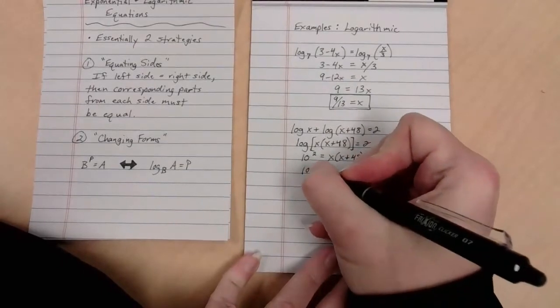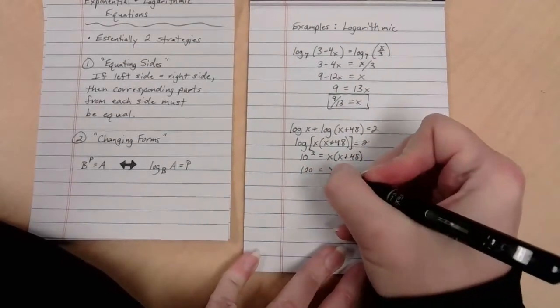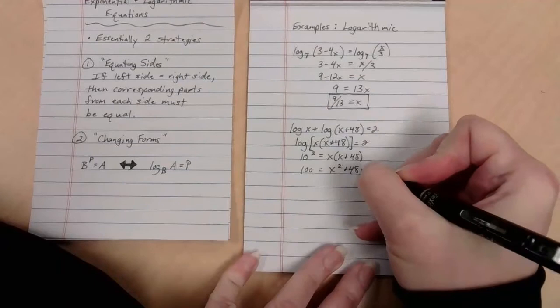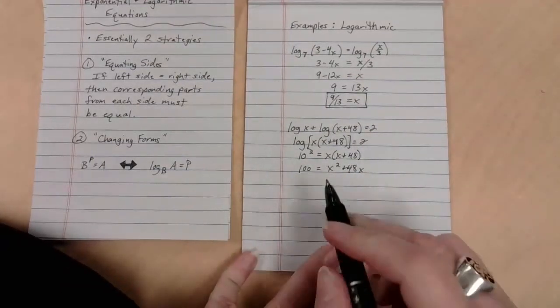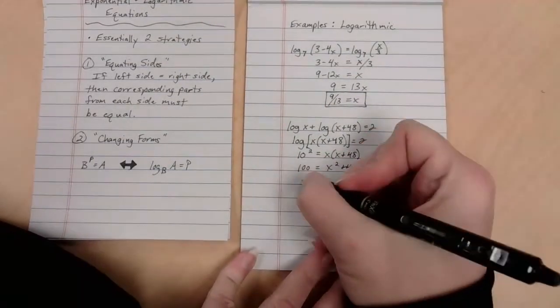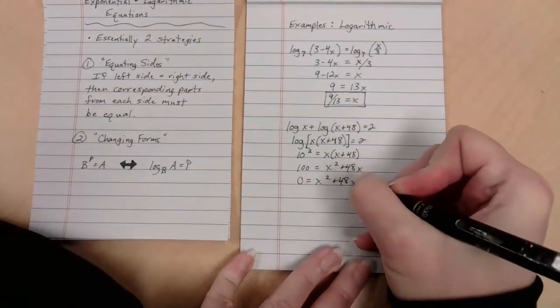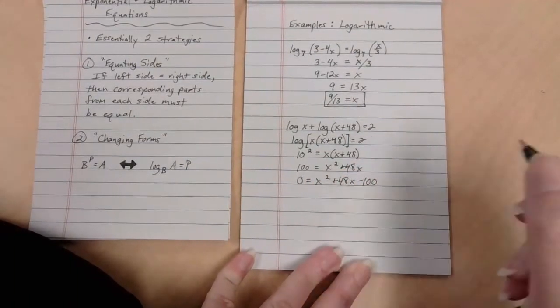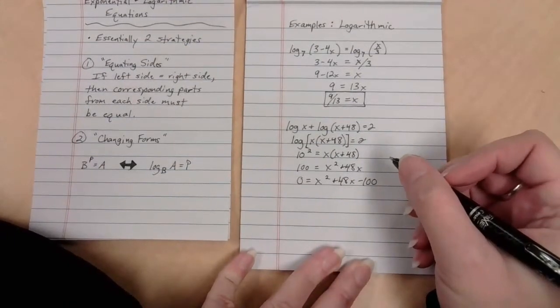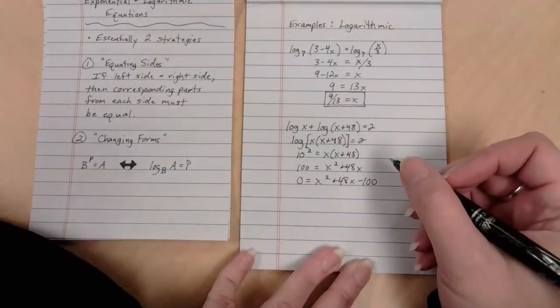10 squared is 100, so I like that. I'm going to distribute my x. We'll call that x squared plus 48x. And then, solving quadratics, that usually involves getting it equal to 0. So let's call it 0 equals x squared plus 48x minus 100. Oh no, whatever shall I do? I'm going to factor, because this one factors, and to me that's the easiest thing to do.